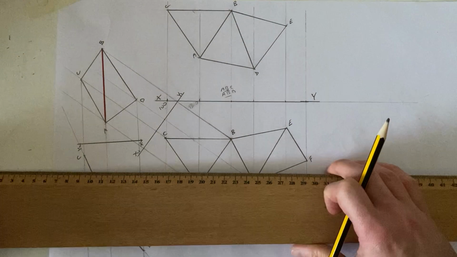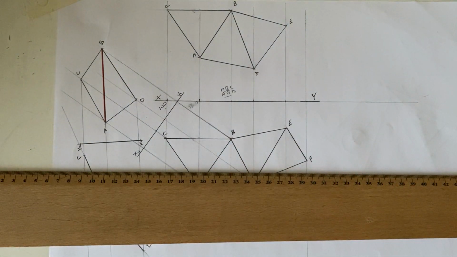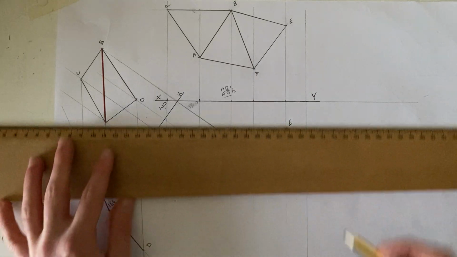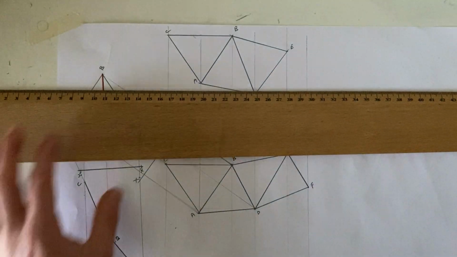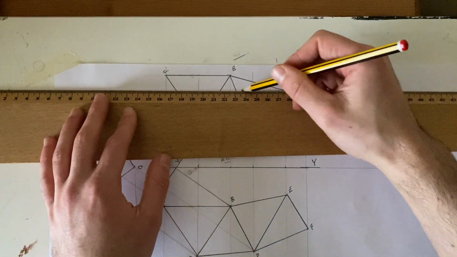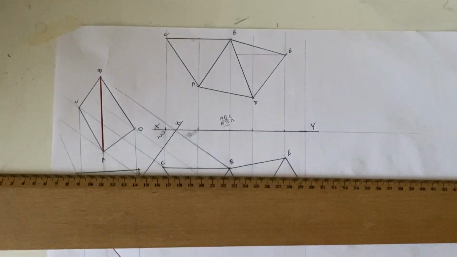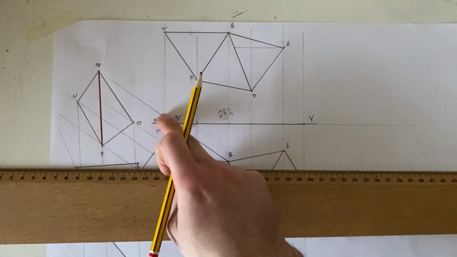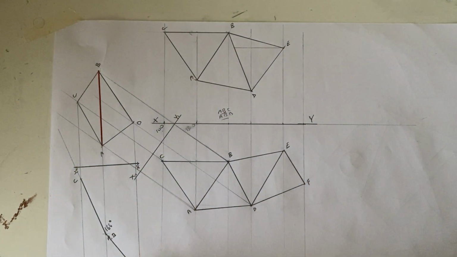So we've seen from previous questions, what we want to do is we want to take a level line. And it tells you there, you take a level line on the surface DEB. So if we take a horizontal line from E, just move this up, because we know that a level line in elevation, parallel to XY line, is a true length in plan.